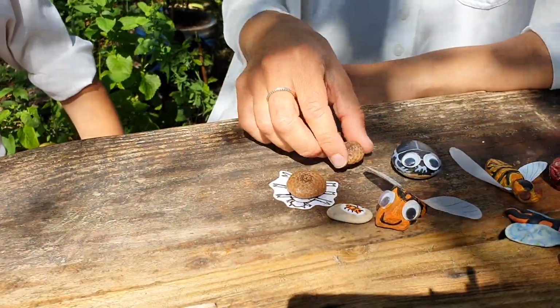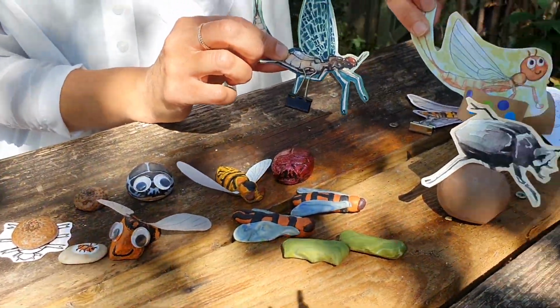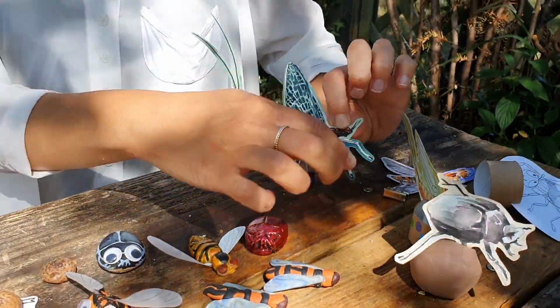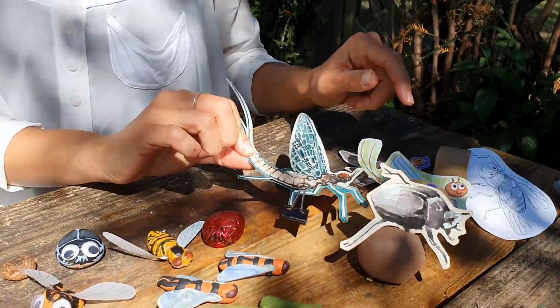You might have noticed that we haven't got many mayflies. I think these 2 are mayflies. Mayflies are so long and thin, with so many long thin legs and the tail and the wings, that they're actually quite difficult to make out of anything other than paper.